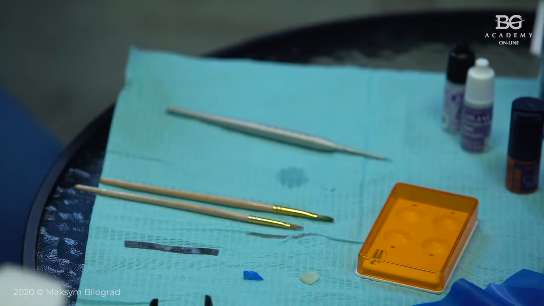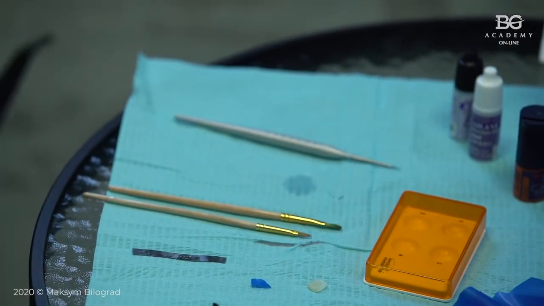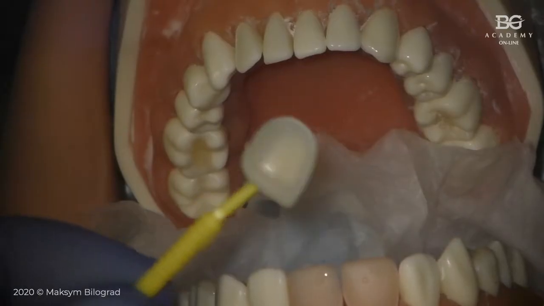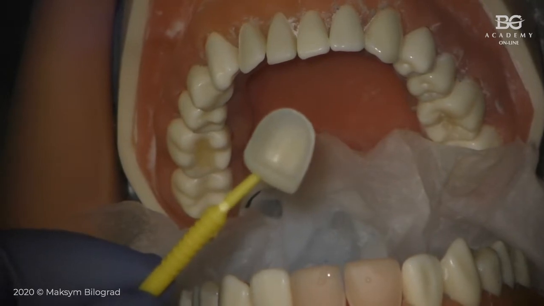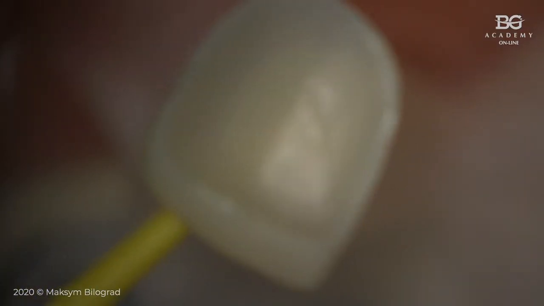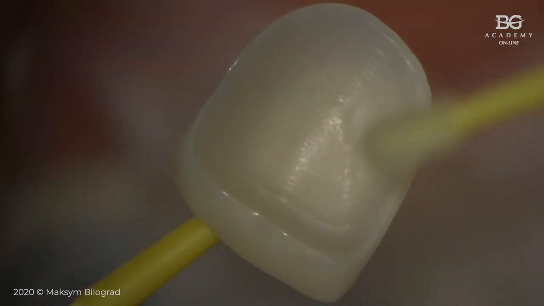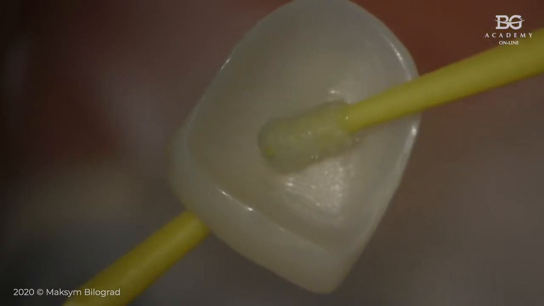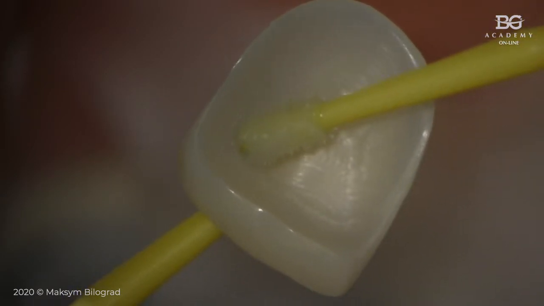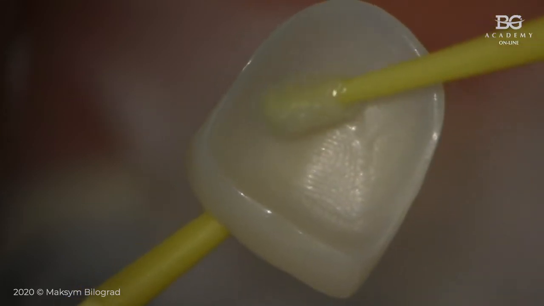Okay, and let me switch to the microscope camera, because it is also important to show you the thickness of the layer that we use with sealant. So this is the surface after etching and removal of the salts. Then I take sealant, and you have to use only one thin layer of sealant, not multiple coats, just one thin layer.